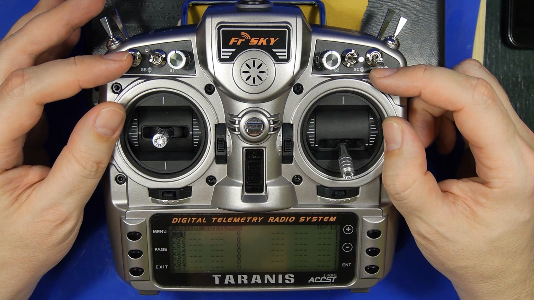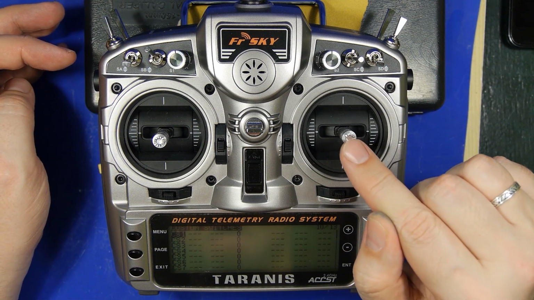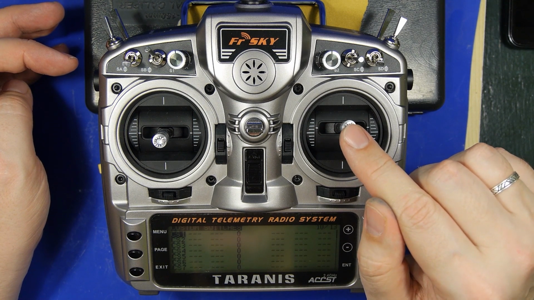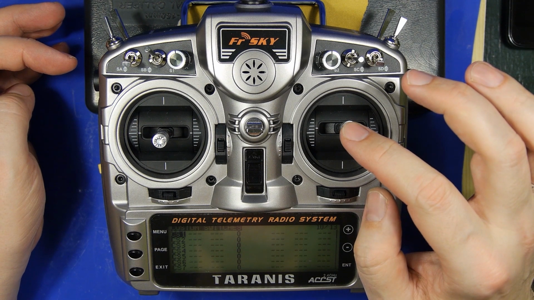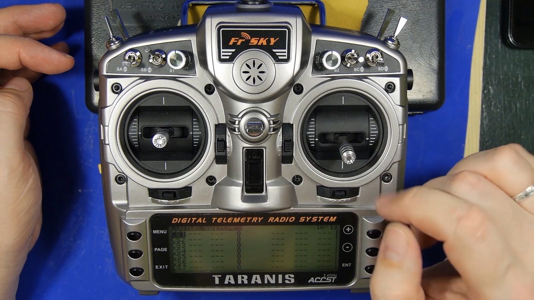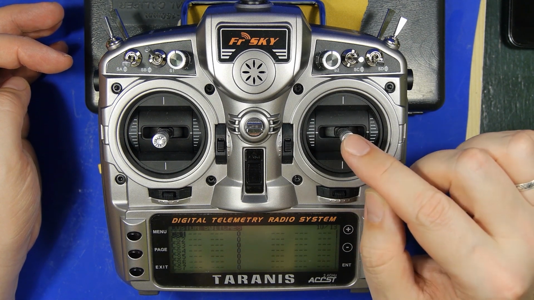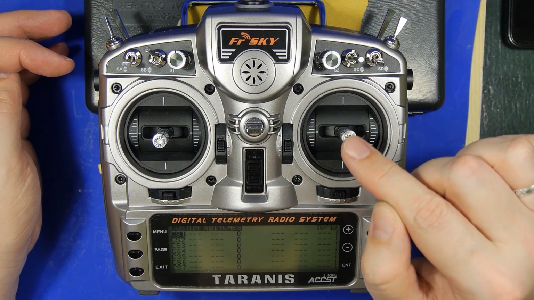Or custom switch 3 will be switched on if the throttle stick is more than 60%, or less than 40%, or exactly 50%, or about 50%.